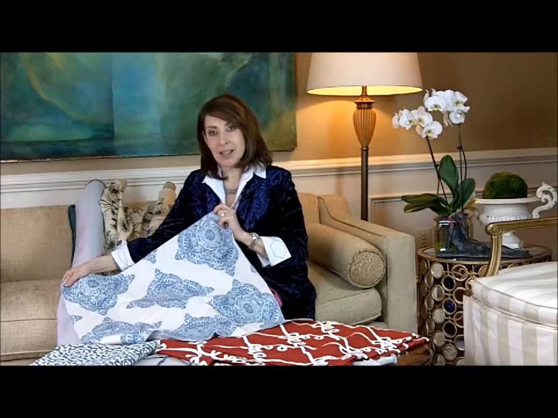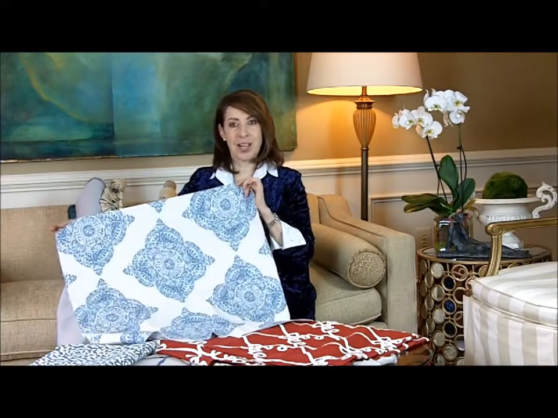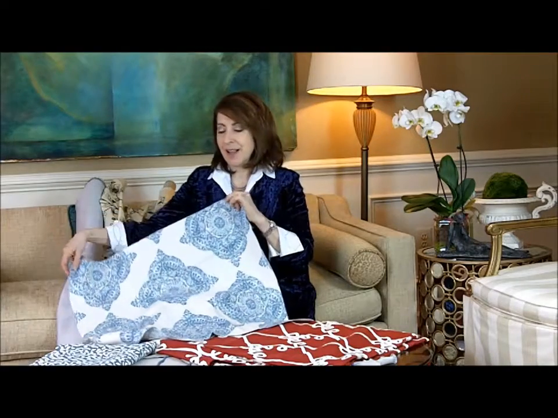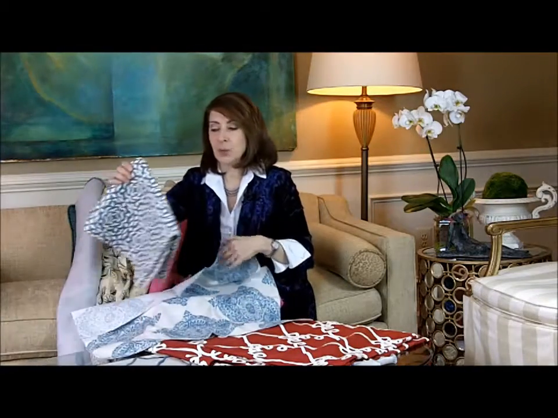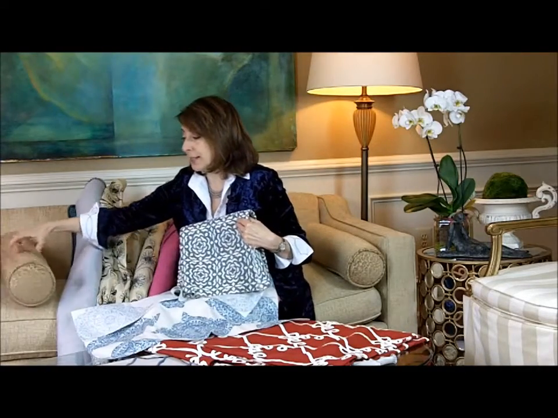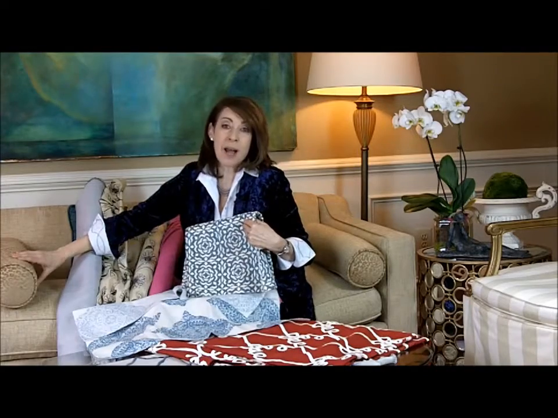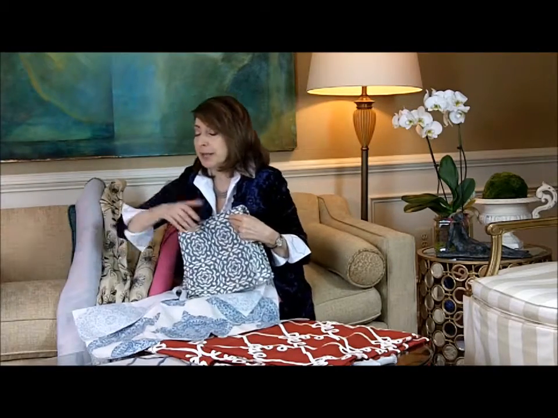So patterns come in a couple of different sizes. There's large scale repeat for a large pattern. There's mid-scale repeat where it's a mid-size pattern. And then there's, on this pillow, a small scale repeat in this wonderful little leopard, meaning it's a very small pattern. Doesn't take a long time to repeat itself.